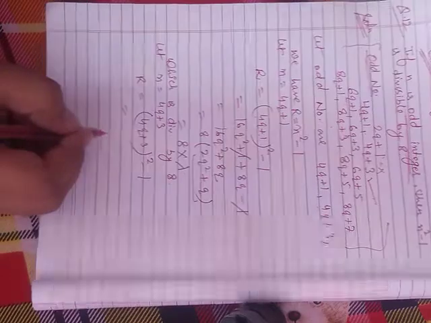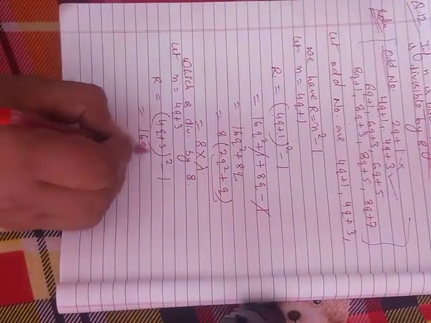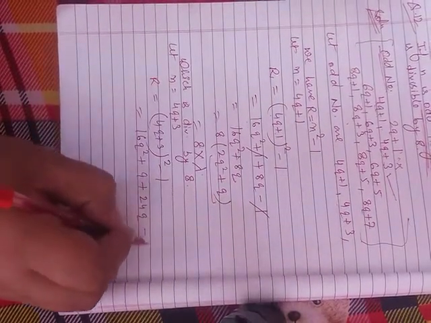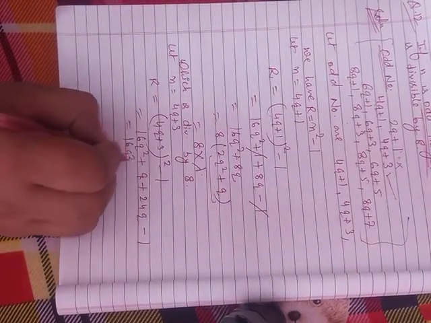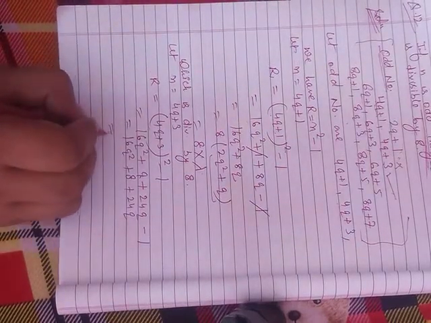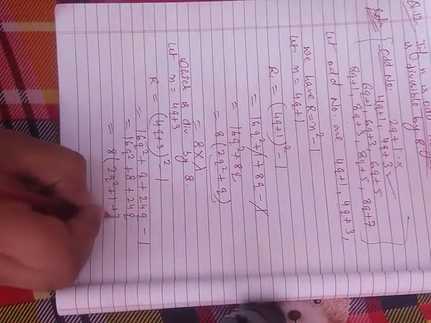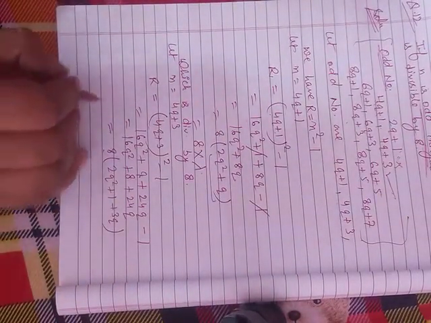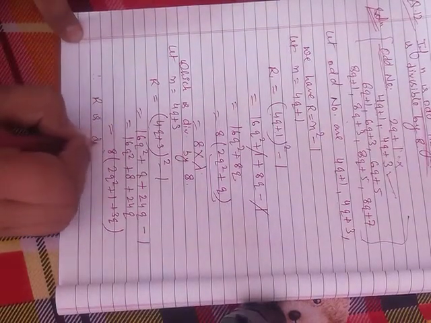Opening this square, you will have 16q square plus 9 plus 24q minus 1. 9 minus 1 gives 8, so it is 16q square plus 8 plus 24q. You can take 8 common from all: 2q square plus 1 plus 3q. So you can see that it is a multiple of 8. Therefore r is divisible by 8.